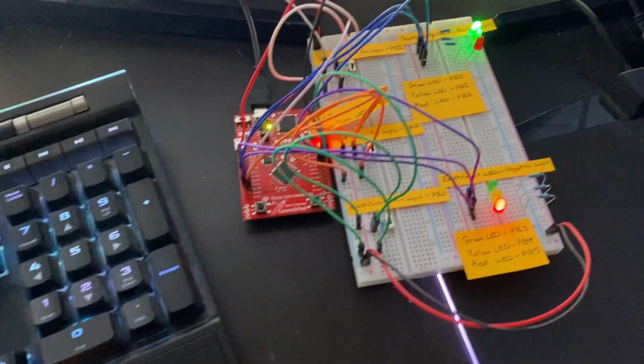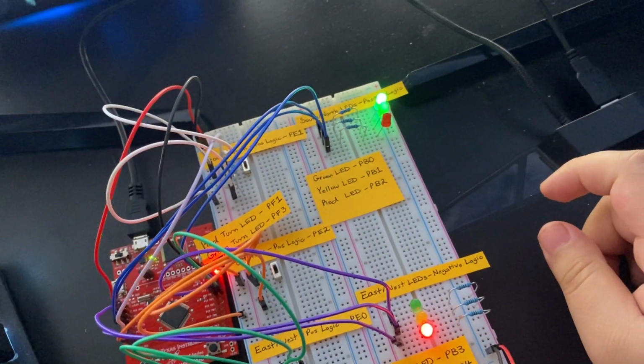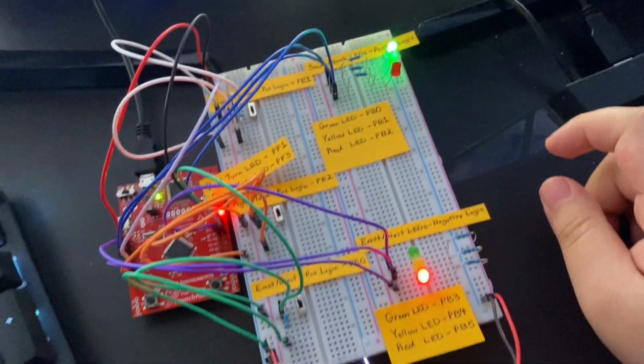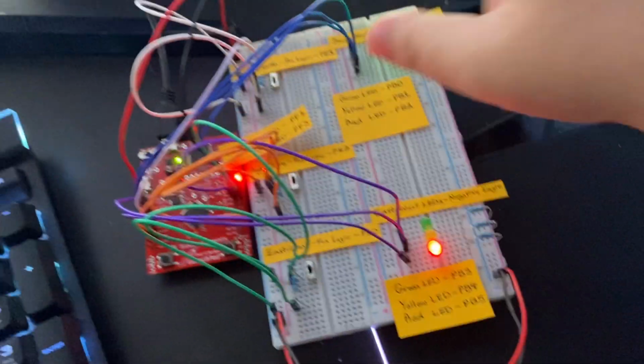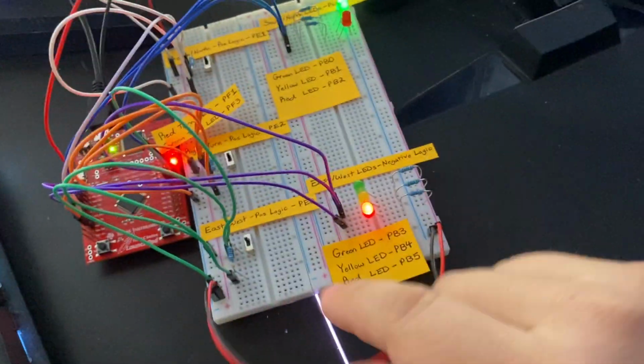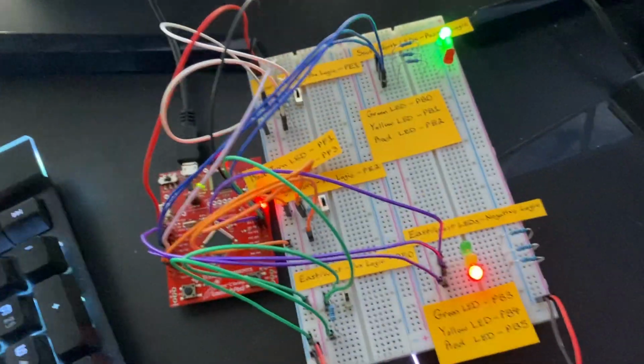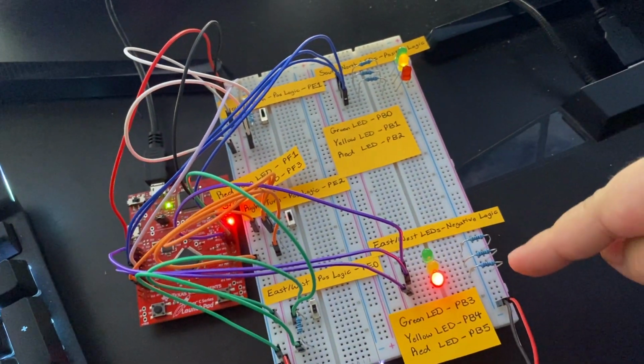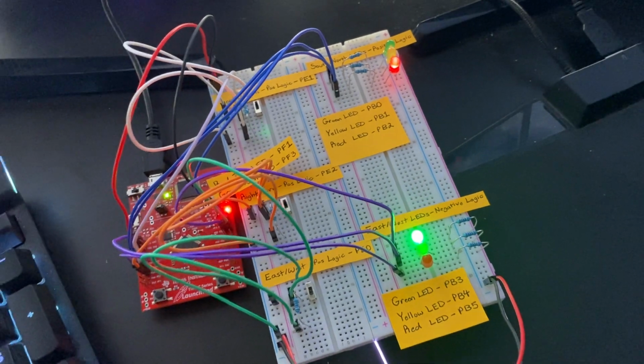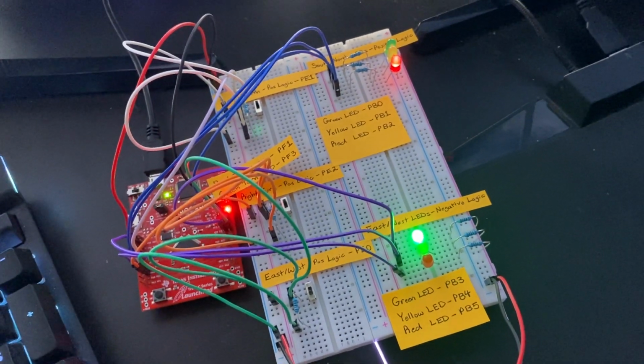I guess the next thing I'll show is we'll turn west back on. So we'll turn south off, turn west back on. This will go yellow up here. There it goes, and this should turn green next. Well, that goes red. Yep. So again, that is our Moore machine working correctly.